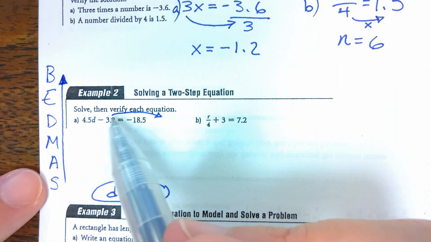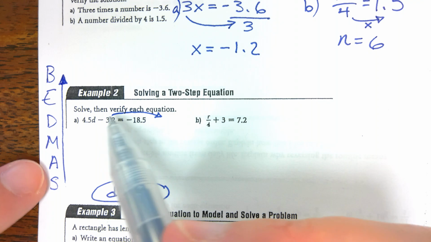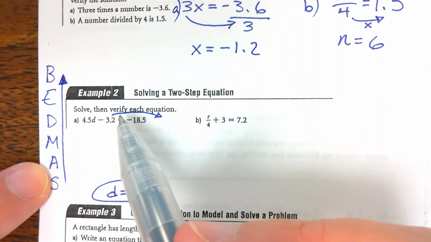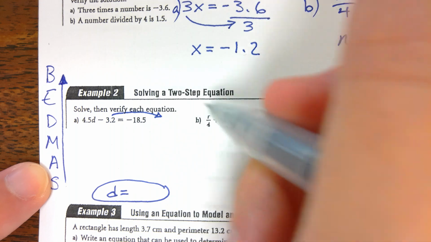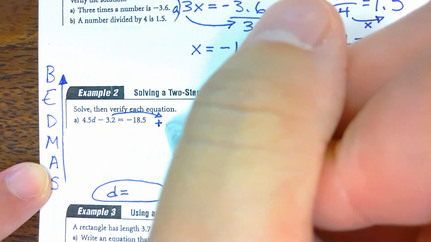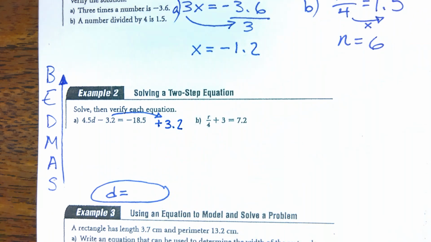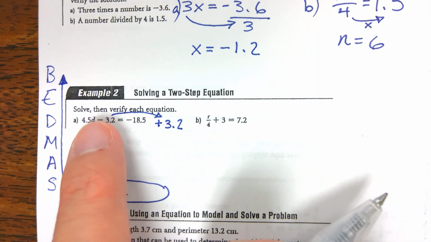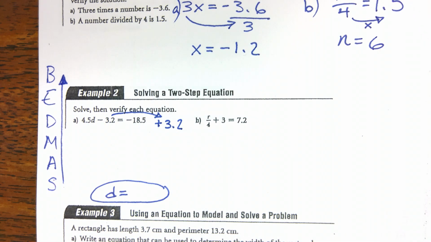So in this case, I want to deal with the negative 3.2 first. I'm going to undo this part first. As we said, inverse operation means I'm going to do the opposite. Since this is minus 3.2, I'm going to add 3.2 on the other side. After I move that negative 3.2 over, what's left on the left? Jenny?